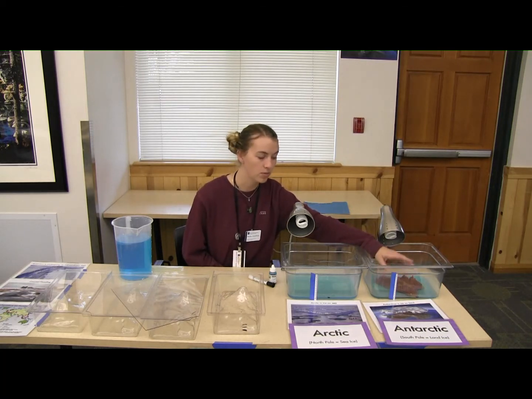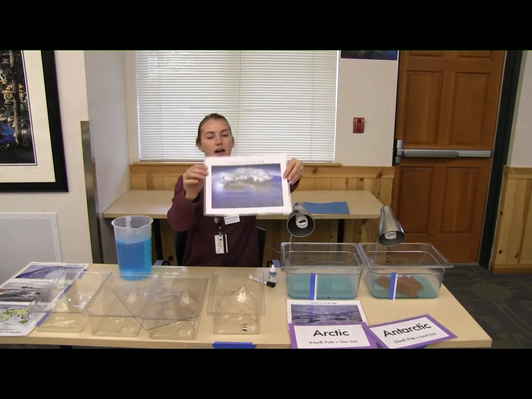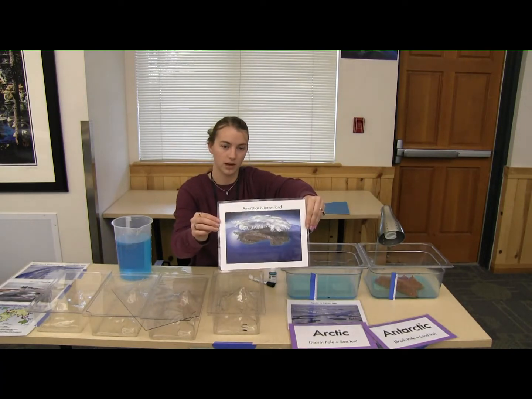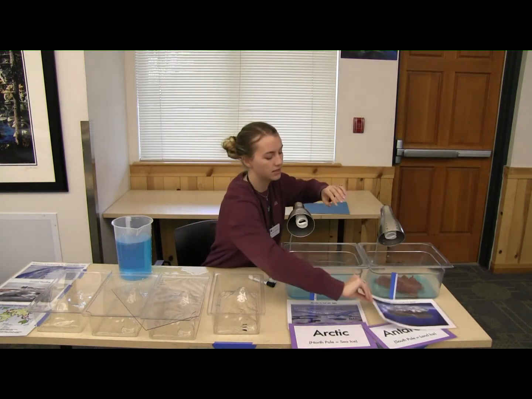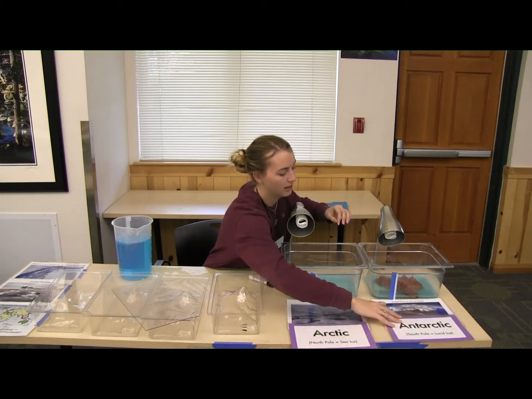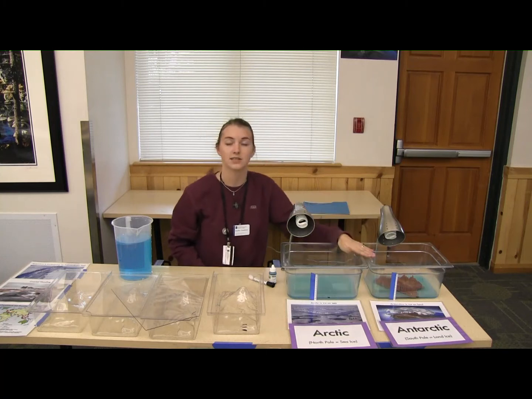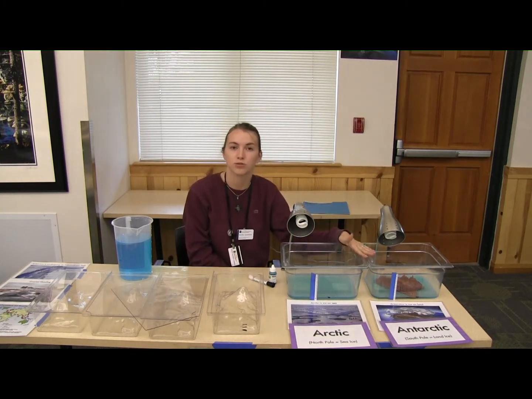And this is our South Pole, which is the Antarctic, and it is a continent. And that means that it does have a landmass, but there is ice that is sitting on top of that landmass. So the purpose of this demonstration over here is to highlight which one of these, where ice is melting, is actually contributing to the sea level rising.